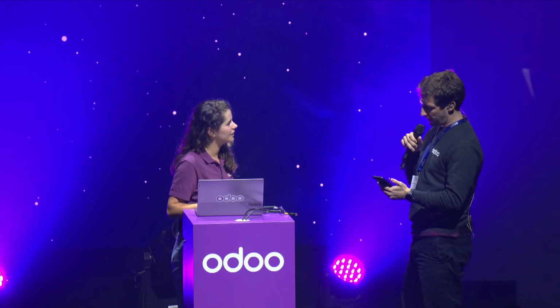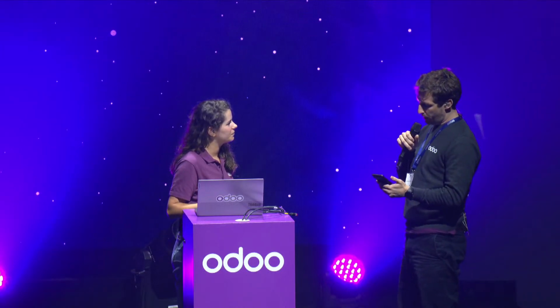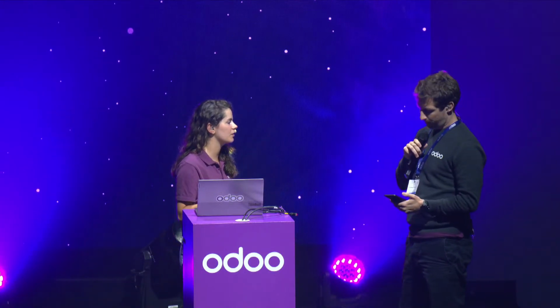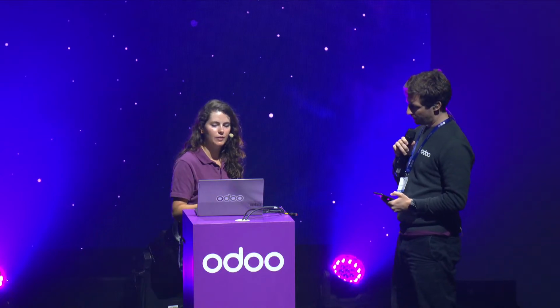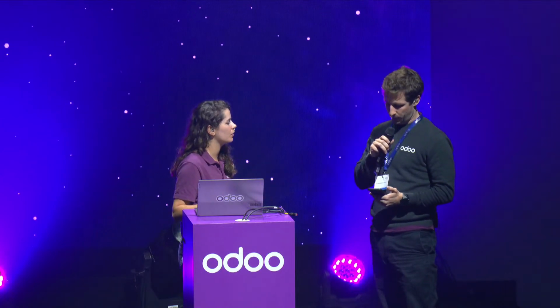All right. For courses that need users to log in, is this tied to Odoo backend user login? Wait, you mean so people need to have access to Odoo? No, it's not linked. No, they can just create their account to access the e-learning, but it's not linked to the Odoo access.